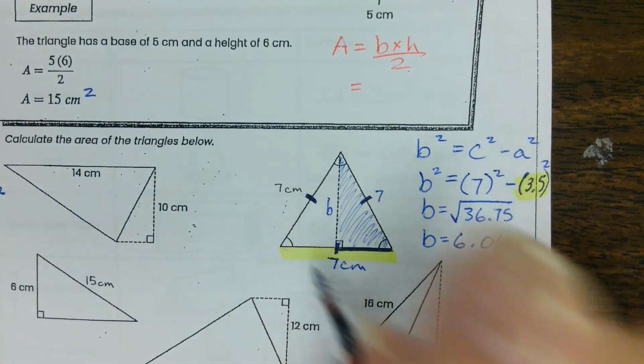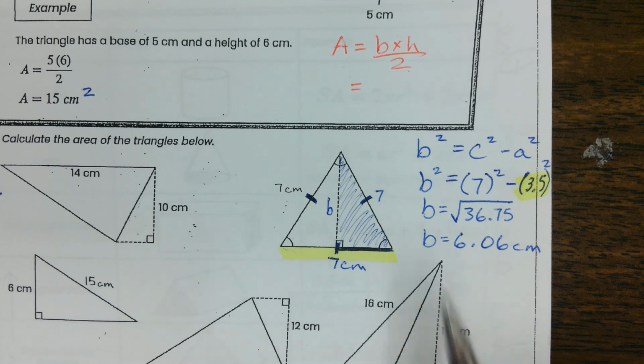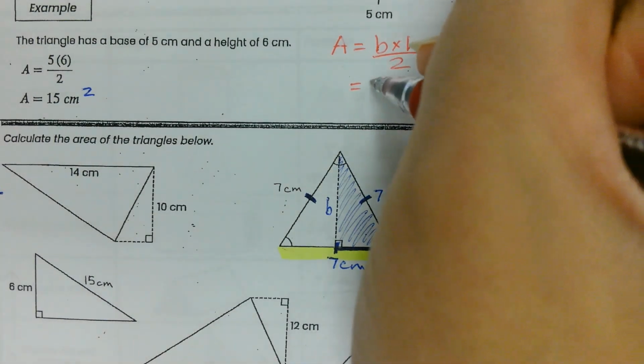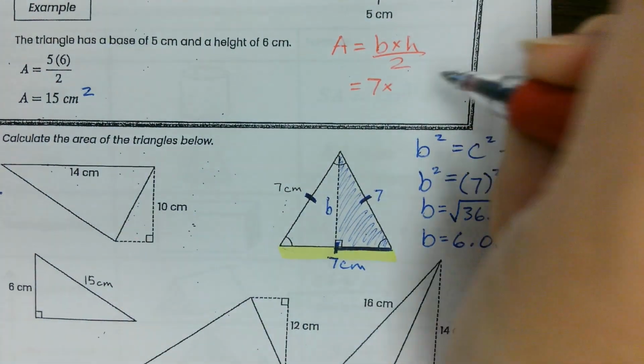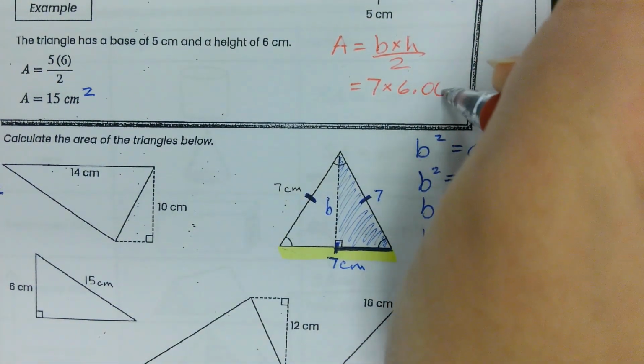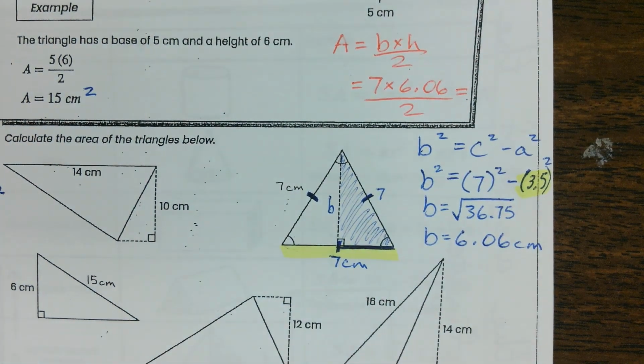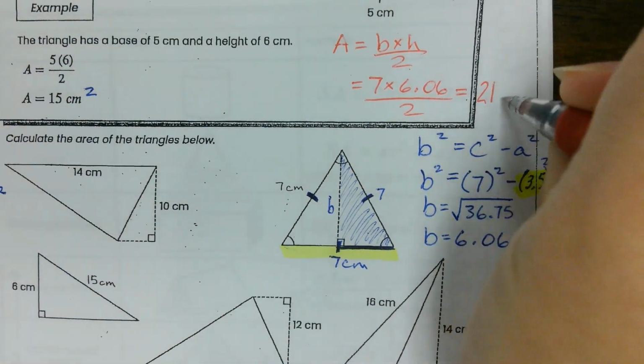So my base, now I look at the big picture, not just half the triangle. So how long is the base? 7. How long is the height? 6.06 divided by 2. Divided by 2, 21.2. And my unit?